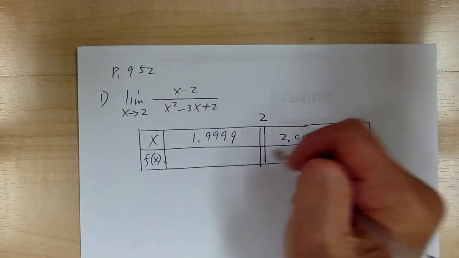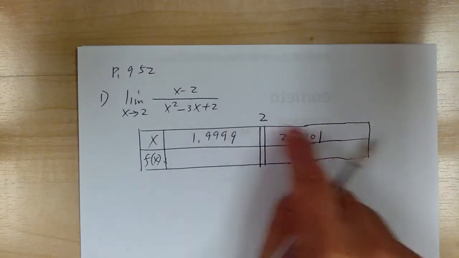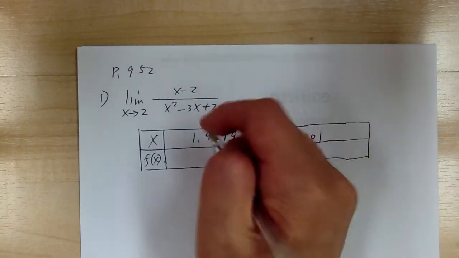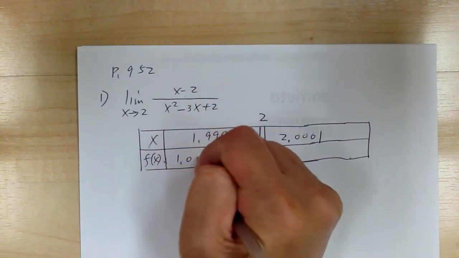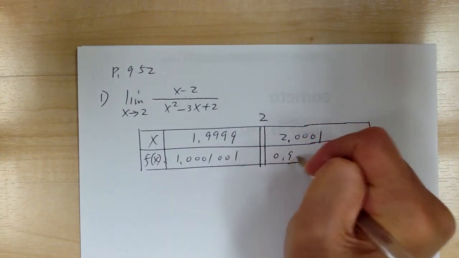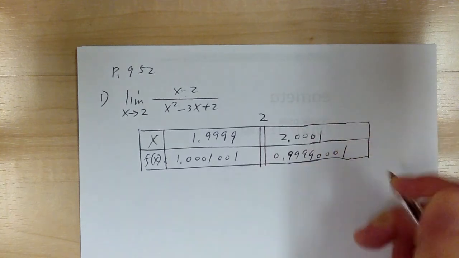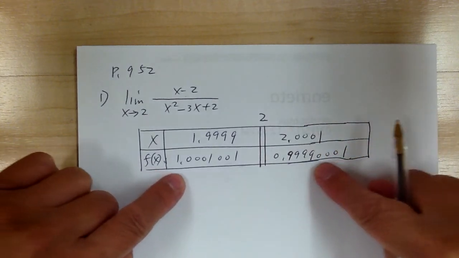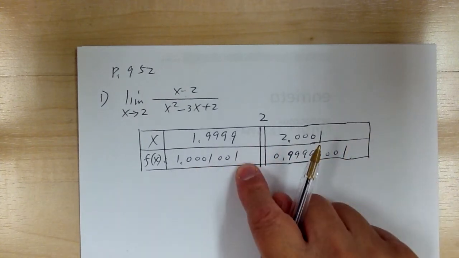Again, if you choose the numbers carefully, you don't need that many numbers. So use a calculator to enter the numbers. So 2.0001, when you enter, you get 1.0001001. Over here, you get 0.99990001. So you can see that both values approach 1. Again, this is getting close to 1, this is getting closer to 1.